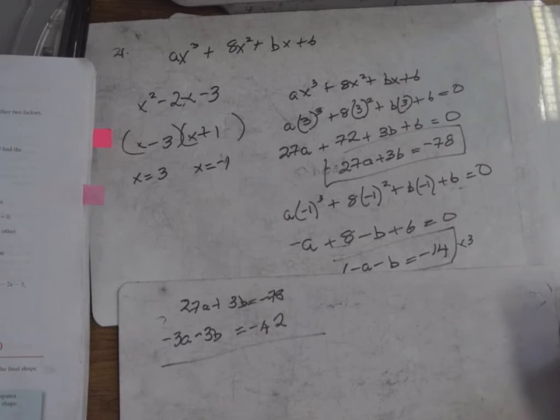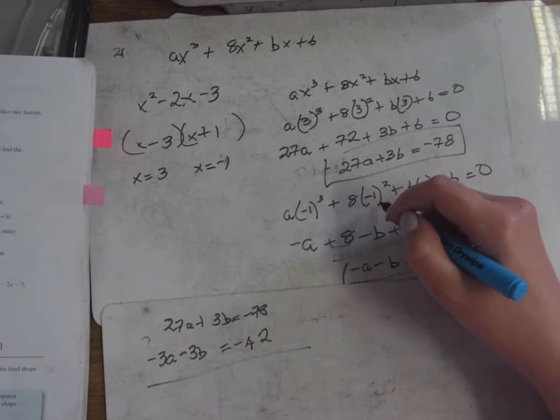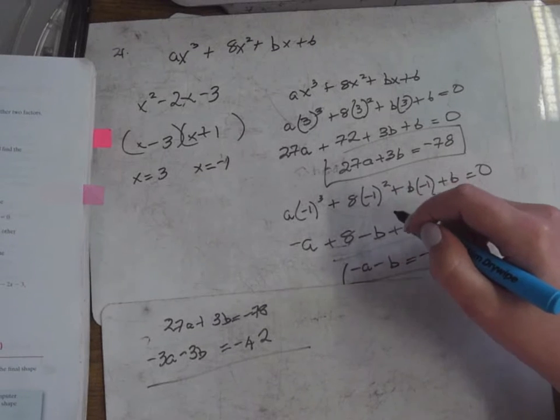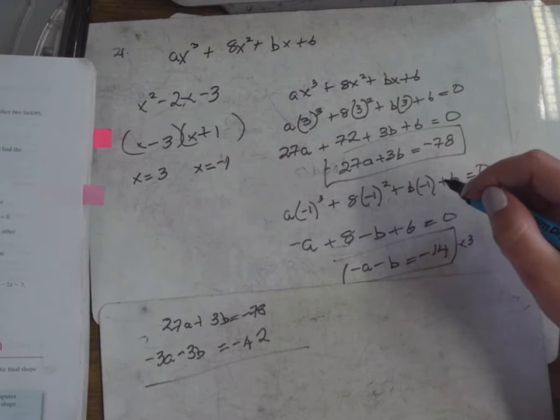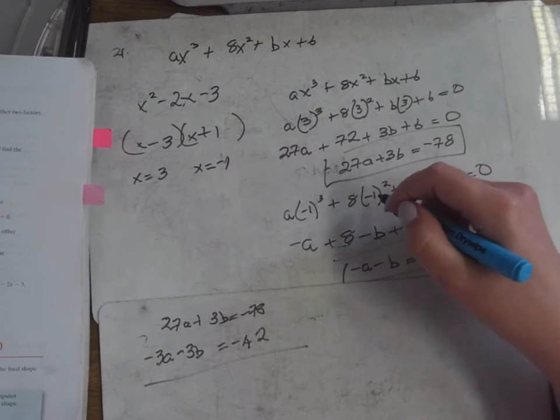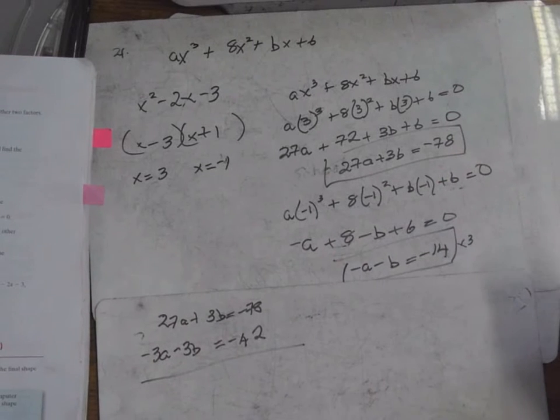Sorry, did I do something wrong? Why is it plus 8? Plus 8, because when you square minus 1, anytime you square a negative number, you always get a positive number. So minus 1 squared is minus 1 by minus 1, which is plus 1. And 8 by plus 1 is plus 8. Any other questions before I move on?